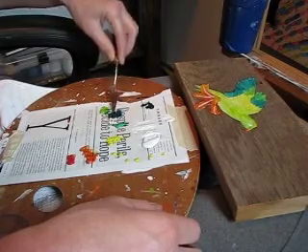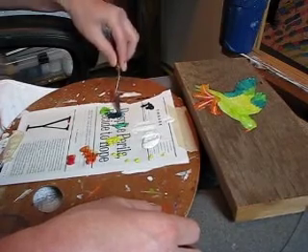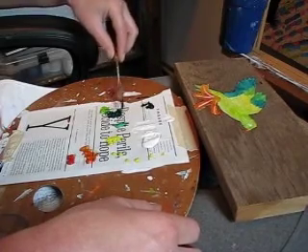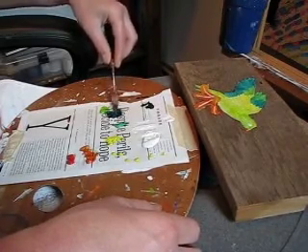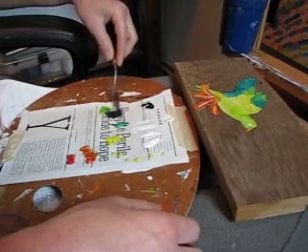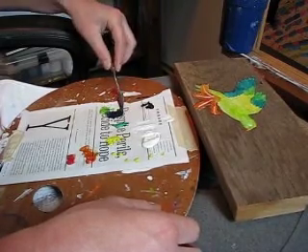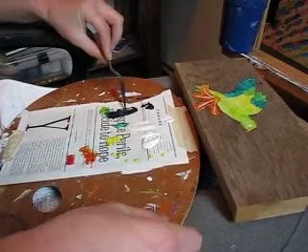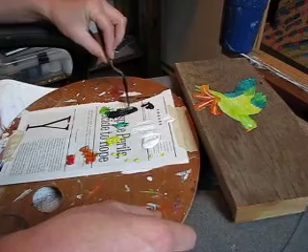I'm gonna mix this up a bit till I think it's a little darker. If you want to do a color test before adding any more black or white or another color, you just smear it, and then you can see the color in there.